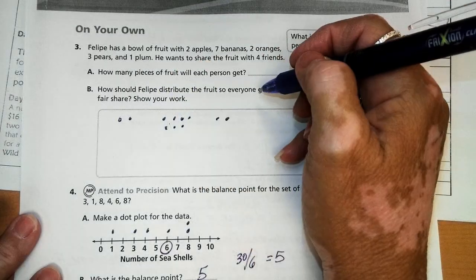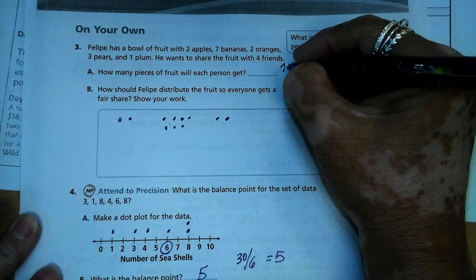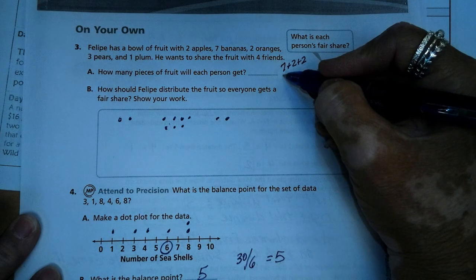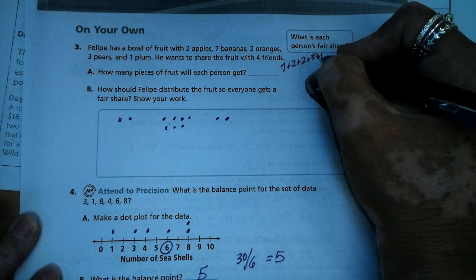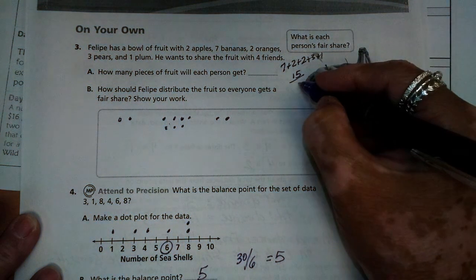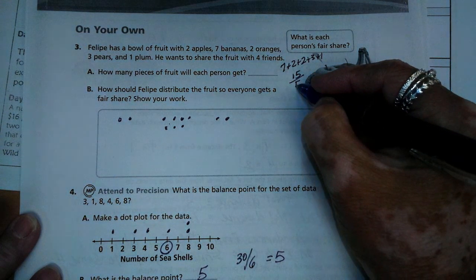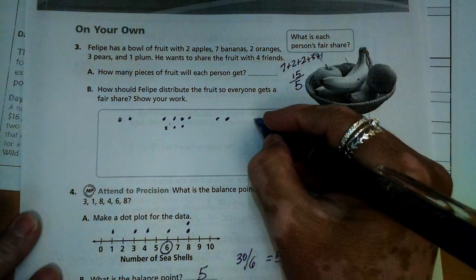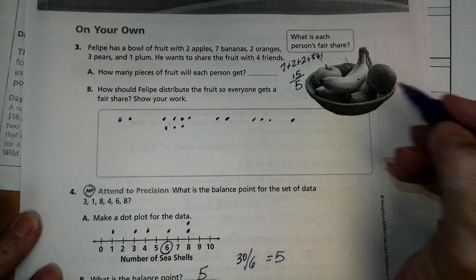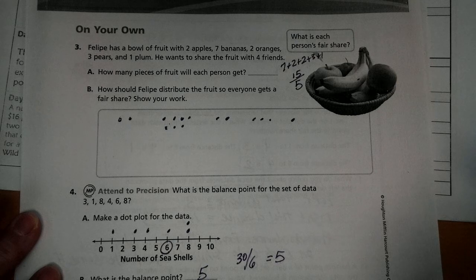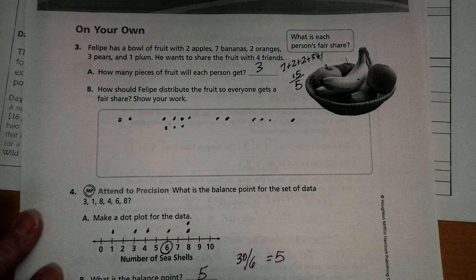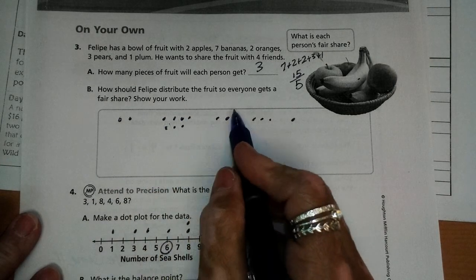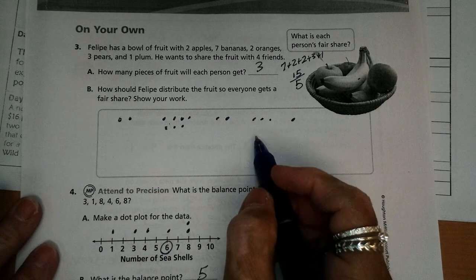So if we found how many pieces up here, right? So 7, 2, and 2, plus 3 plus 1. Yep, we get 15 divided by what? 5. So how many pieces of fruit do we have per person? 3. Yep. So how can we show us shuffling these around so that everybody would have the same amount?